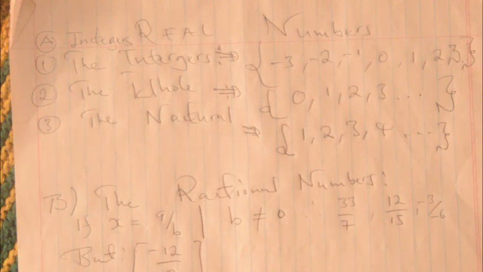And this one is not a rational number. Do you see that? So that's the definition of a rational number, a natural number, a whole number, and an integer. All right. So that's the stuff.